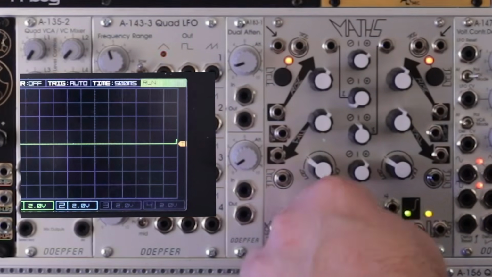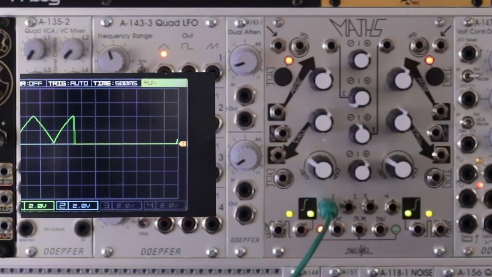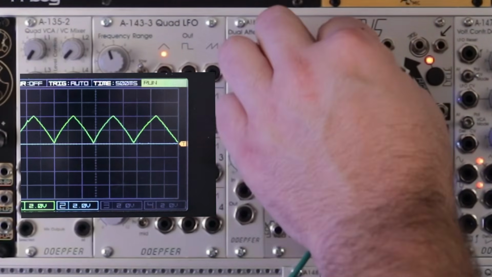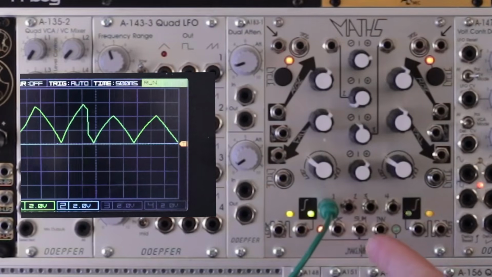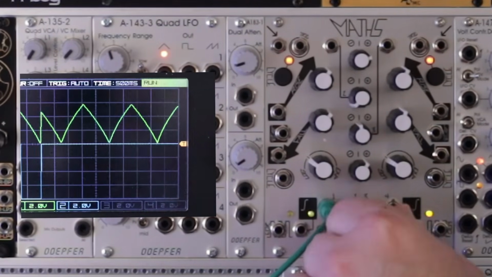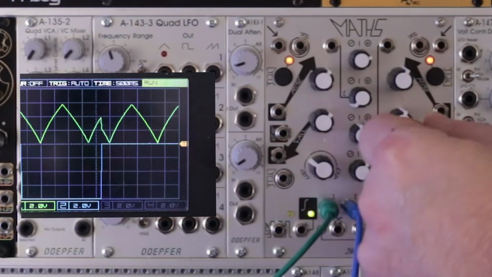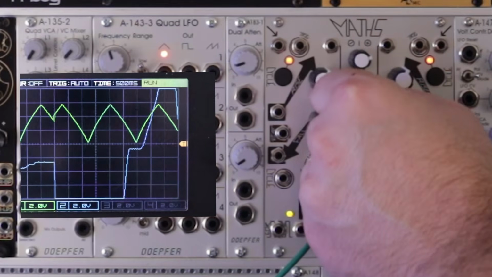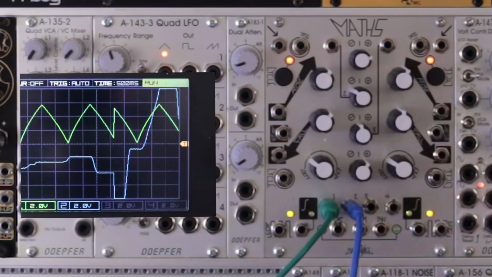So for instance, if I was taking channel 1 and I had this little LFO going, this is just channel 1. And if I took channel 2, it's just a control voltage. And it will stay linear wherever I set it.